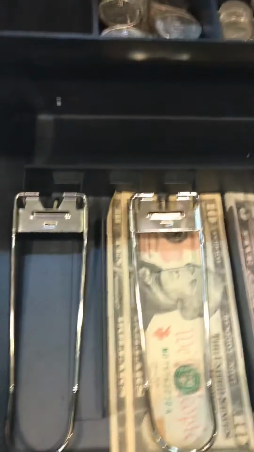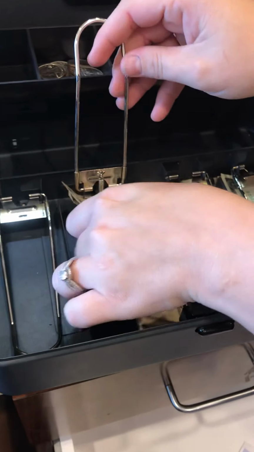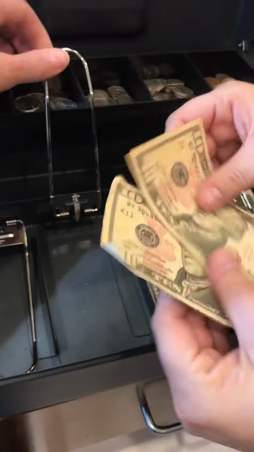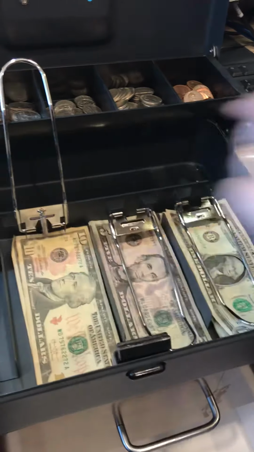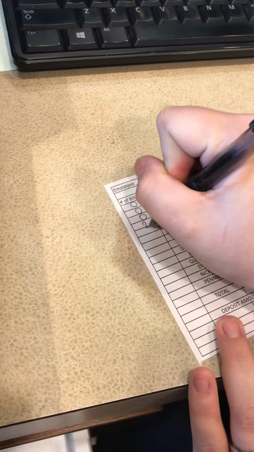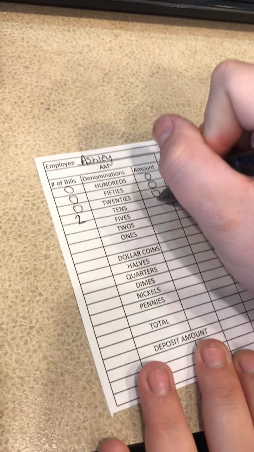So we do have that in here, so go ahead and open it and just count how many are in there. You can just leave that up if you want. Okay, 2. So we'll go ahead and close that. So it's asking number of bills, so we'll put 2. And then of course on the other side where we were putting 0, the amount, that'll be 20 of course.